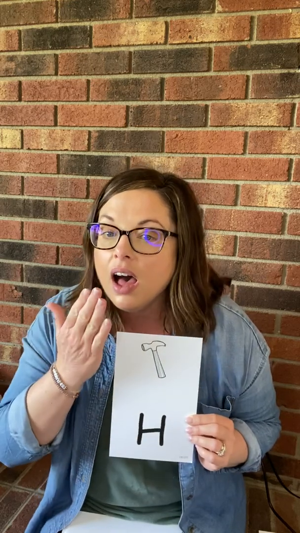The letter is L. L says L. What's the letter? Can you name this letter? This letter is H. H says H.